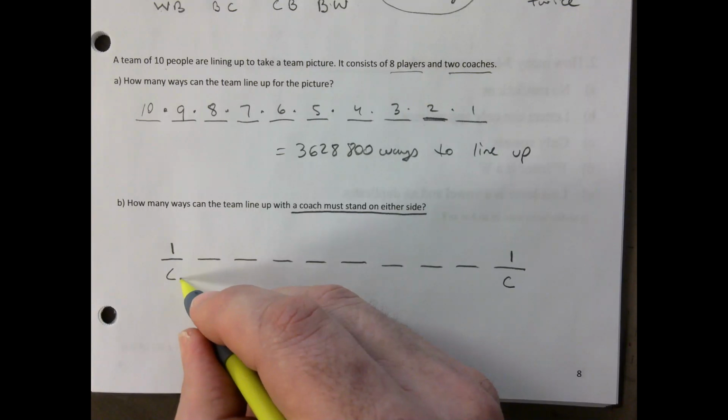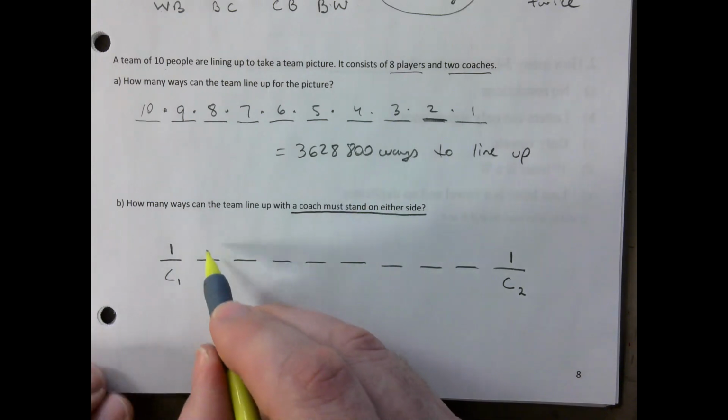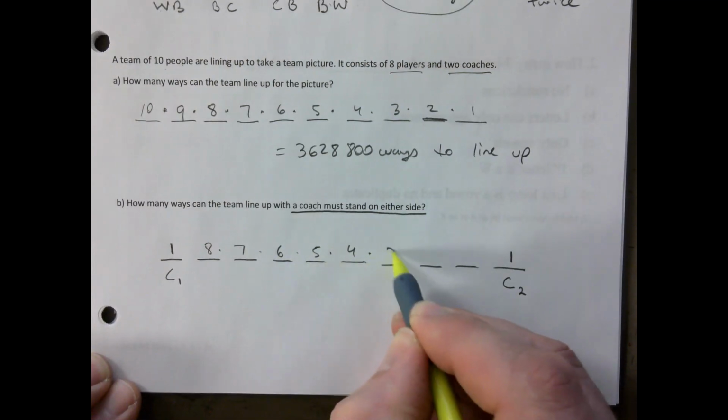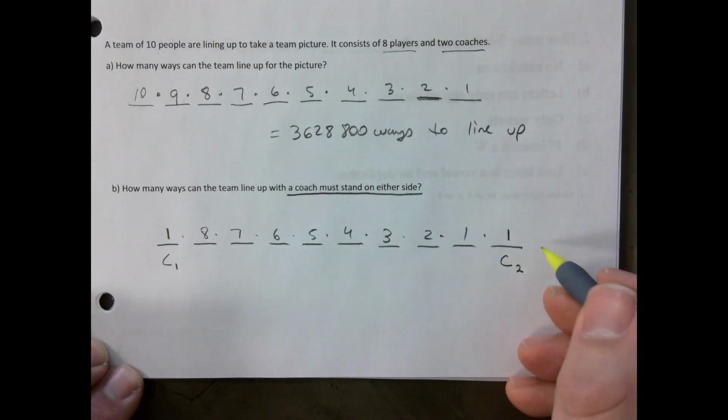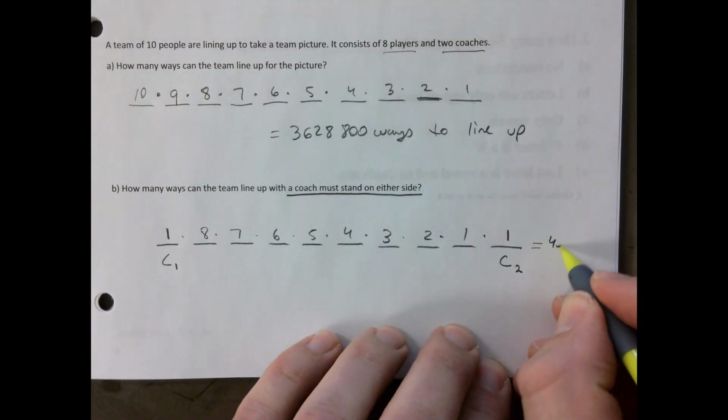But there's two coaches, right? So let's say this is coach number 1 and this is coach number 2. Okay. How many are left now to fill the remaining slots? These are the players, right? We've got 8 slots to fill. So you'd go 8 times 7 times 6 times 5 times 4 times 3 times 2 times 1. Everything is multiplying. What do we get there? 40,320. Sounds right.